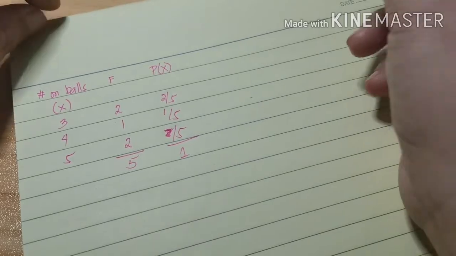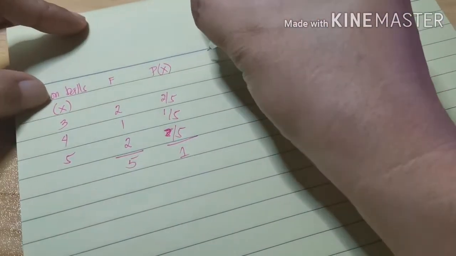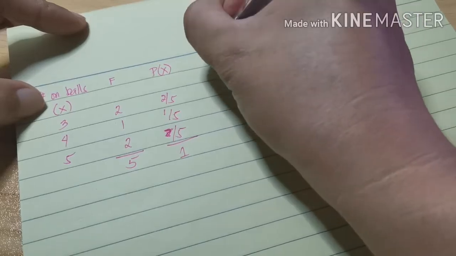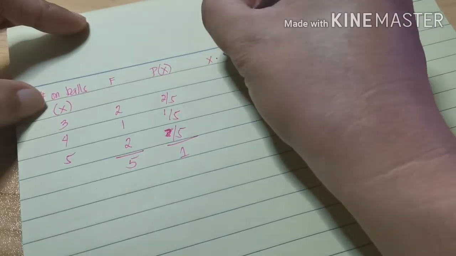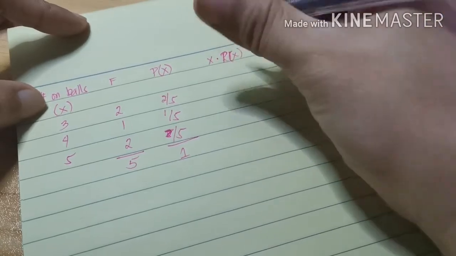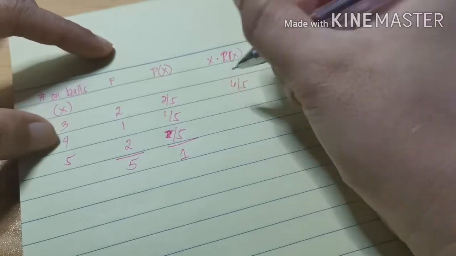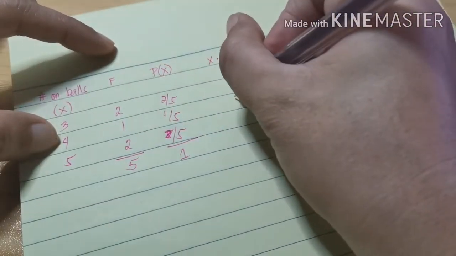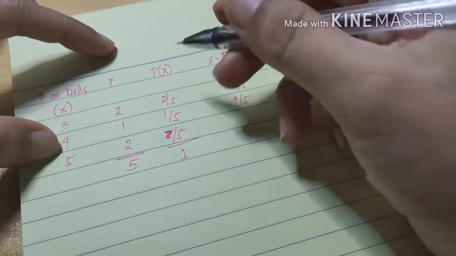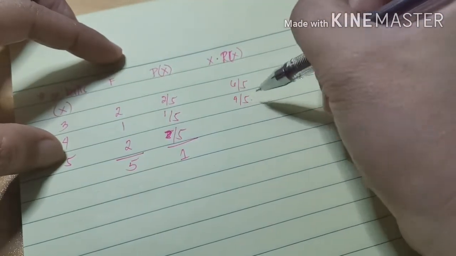Now, the next thing that we are going to do is to get the mean. Ayan. So yung mean natin kanina, paano yung formula natin? We are going to multiply our x times our p of x. So 3 times 2 over 5 is 6 over 5. Then 4 times 1/5 is 4 over 5.